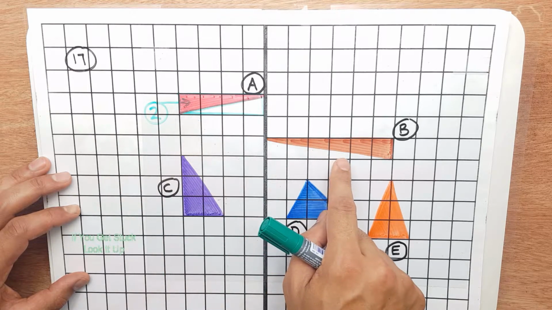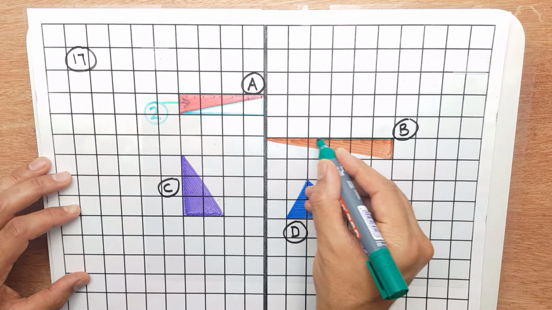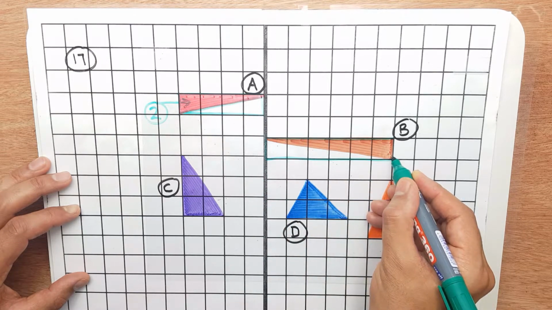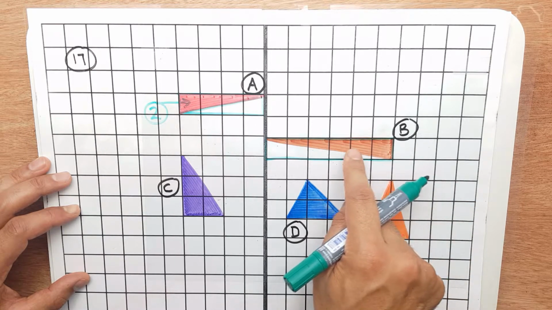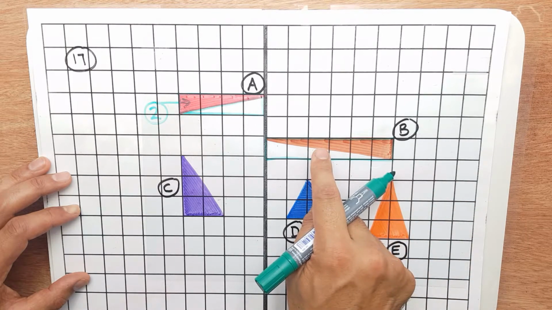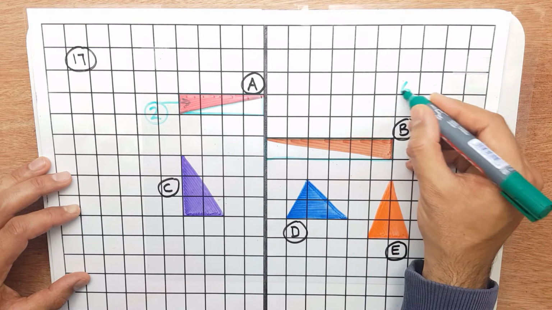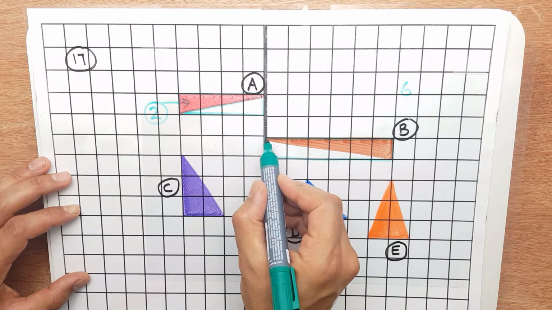Now moving on to triangle B. Same thing again. If I draw a rectangle, I can see I have 1, 2, 3, 4, 5, 6. So I have 6 squares here, but I only want half.